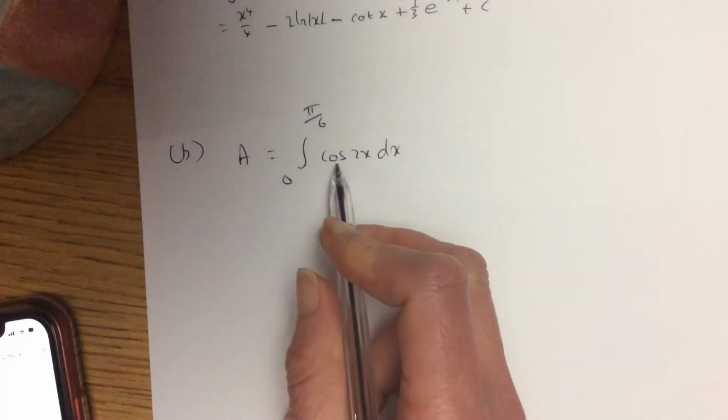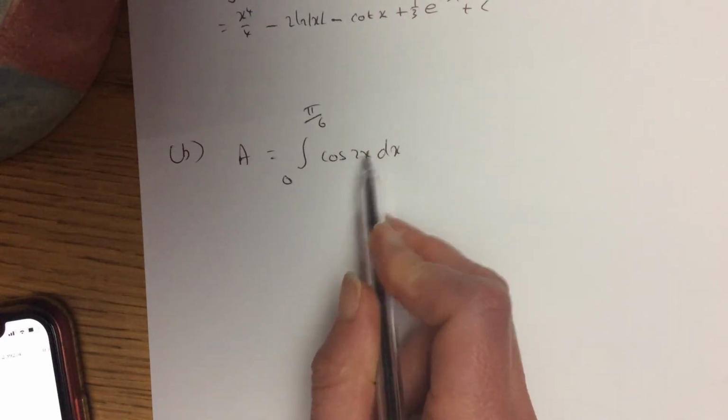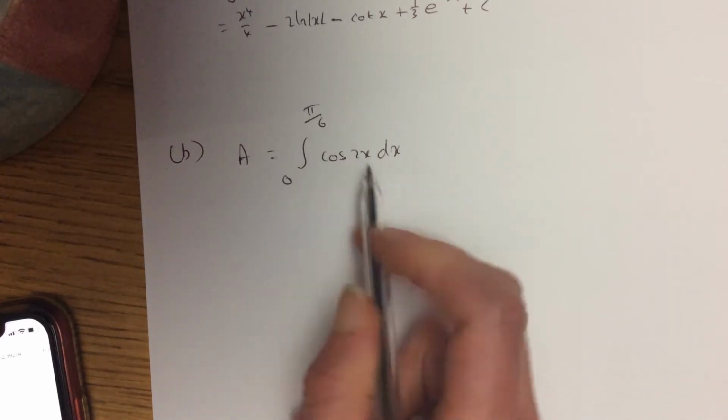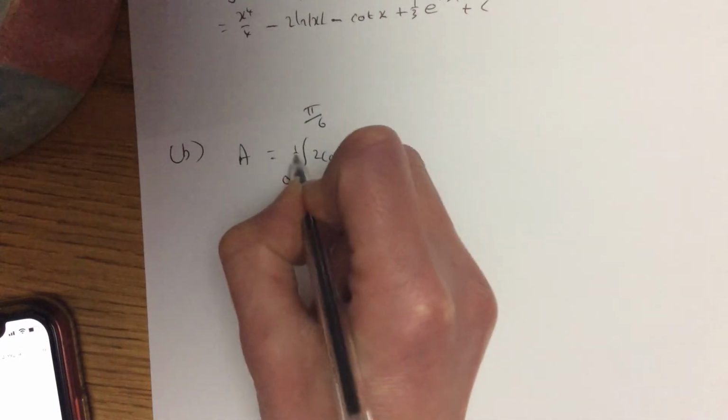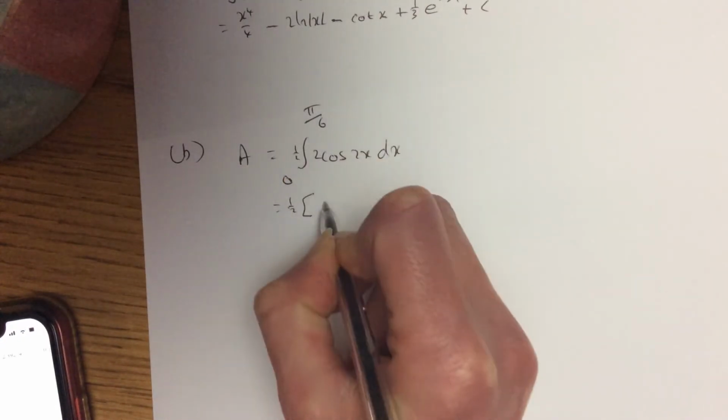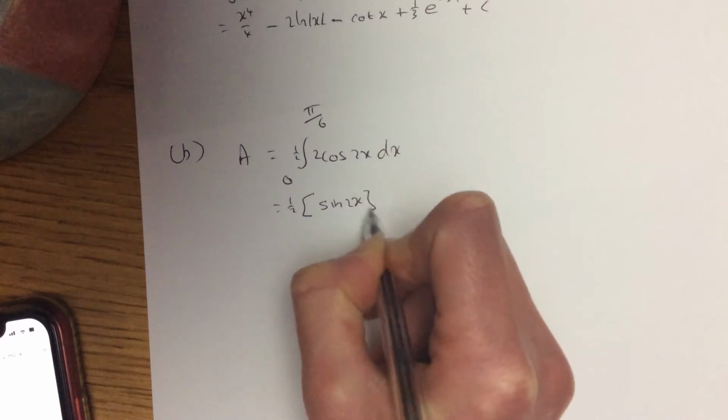For this one, sine goes to cos. So we've no sines to worry about there, that's grand. Need the derivative in front, balance it outside. So when you integrate it, it's going to go back up to sine.